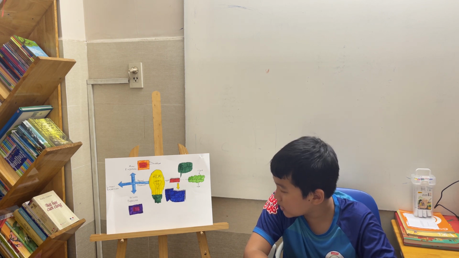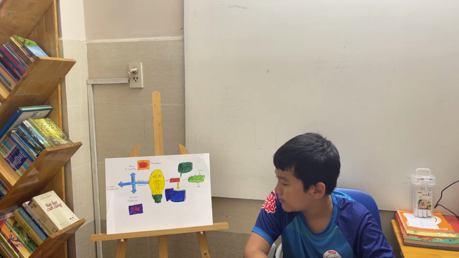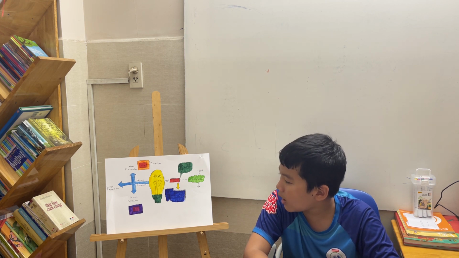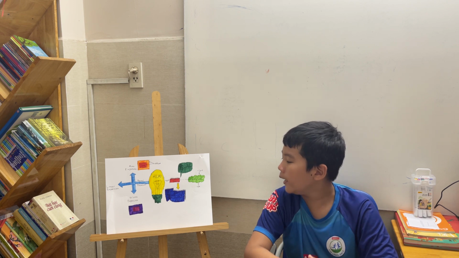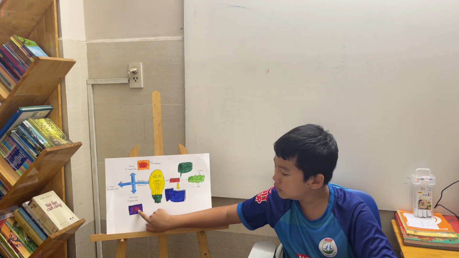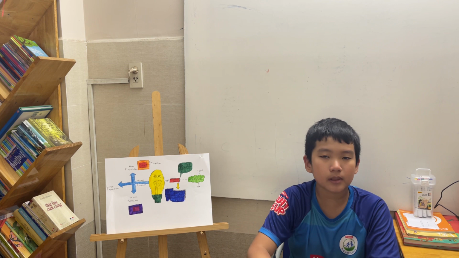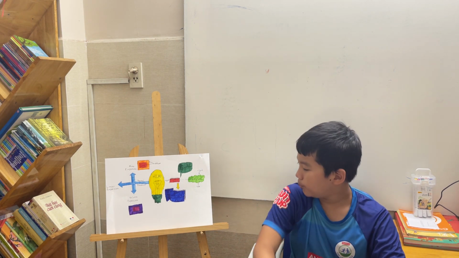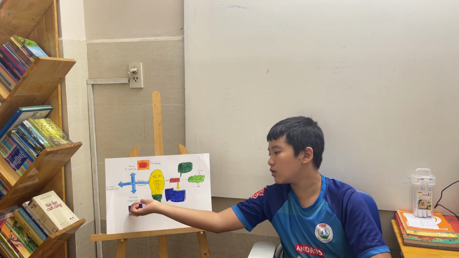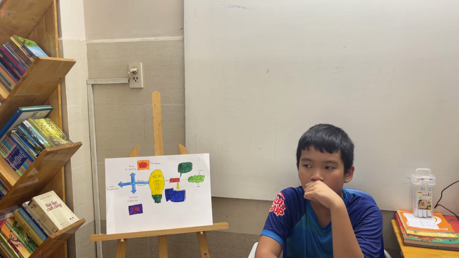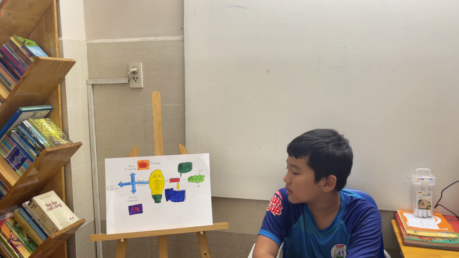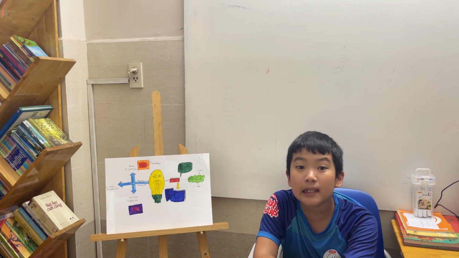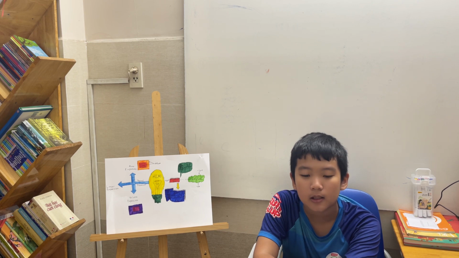Next, volume expansion. Well, it's kind of like area expansion. So that's volume expansion.